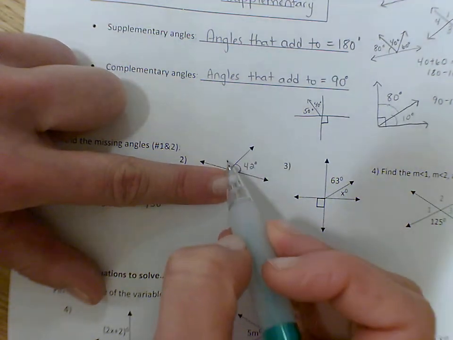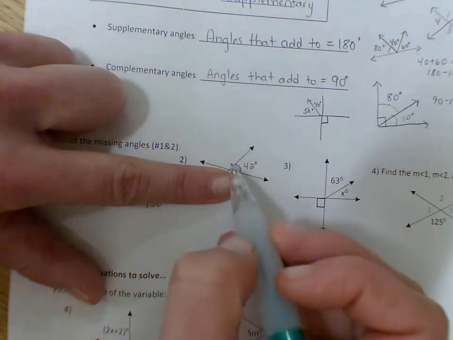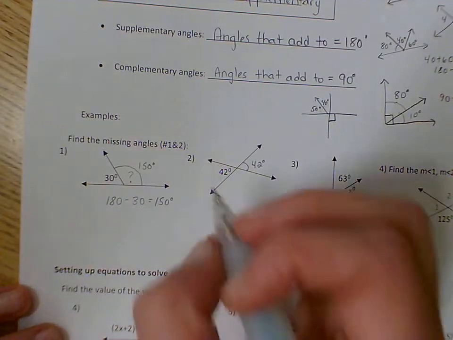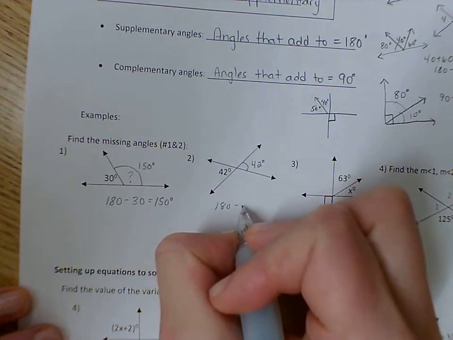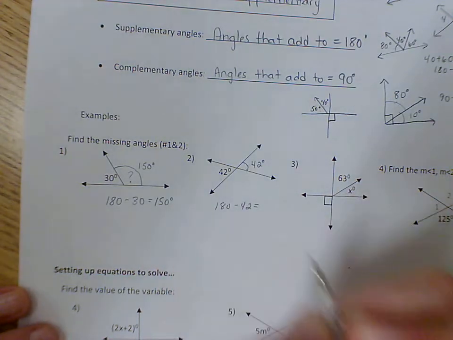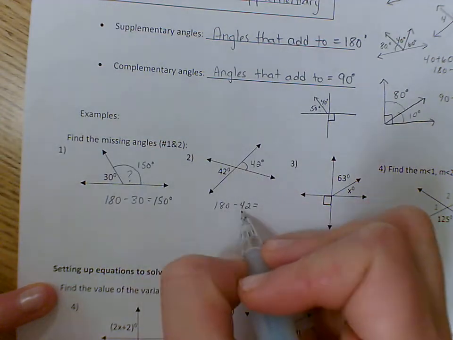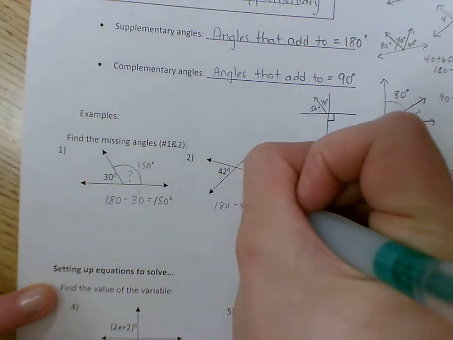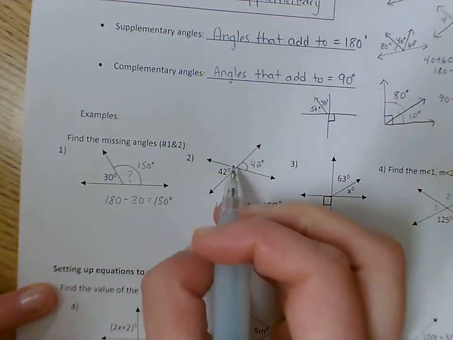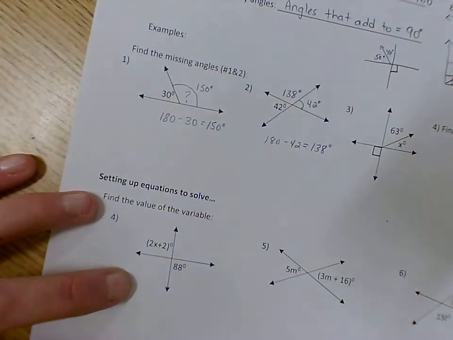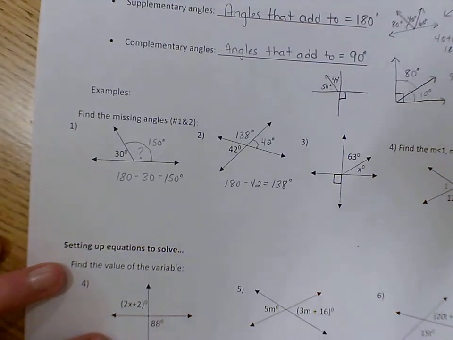So these two would add to be 180. So I can find that angle by doing what I did for this last problem. I could take 180 and subtract that angle, and that will tell me what this angle is right here. So if I take 180 minus 42, I get 138. And so that's the degree of this one right here. It's 138 degrees.